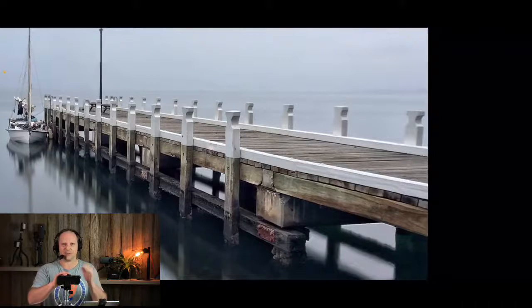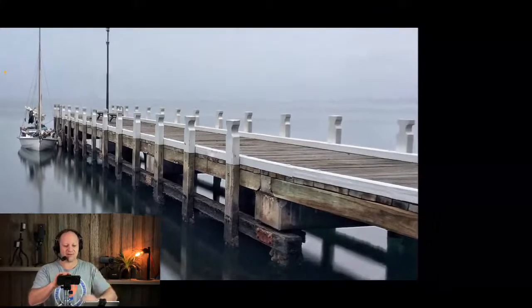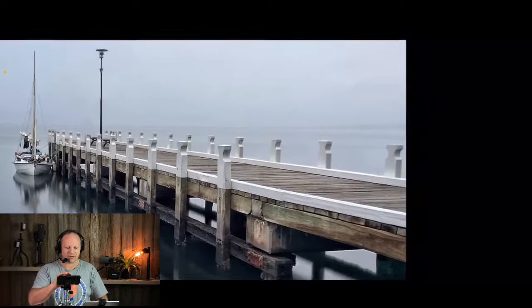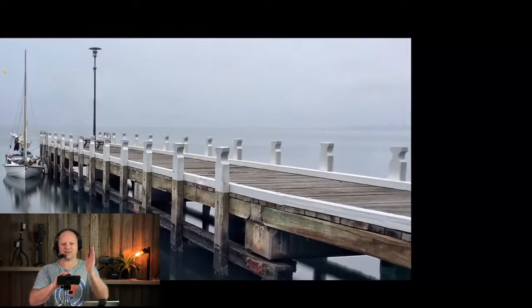It doesn't have that room to breathe. It's the same photo, it's the same content. It still has the lines. I haven't cropped, so if I go down, I haven't awkwardly cropped the top of the mast and the light there. But it still feels very different, doesn't it?